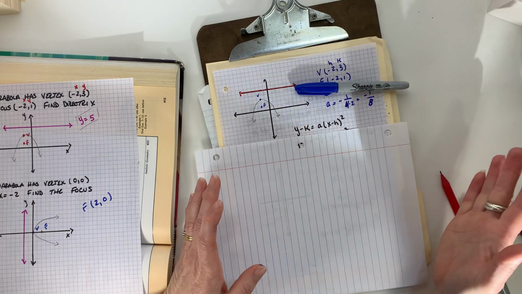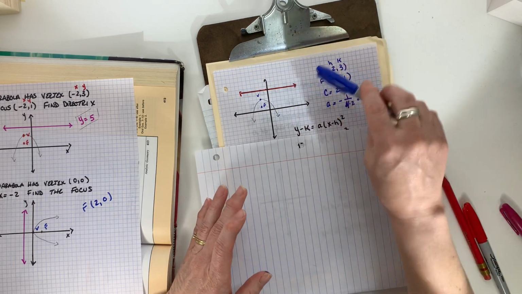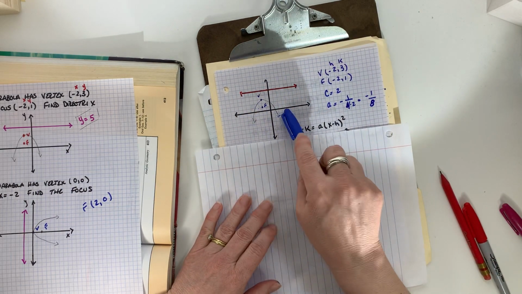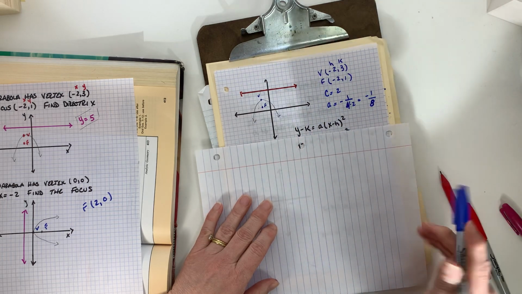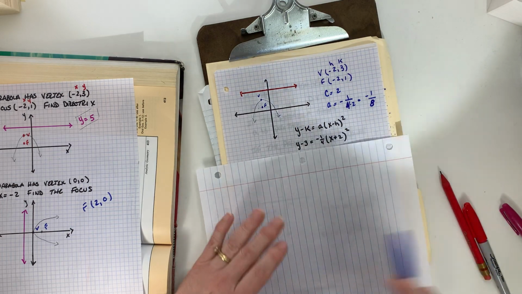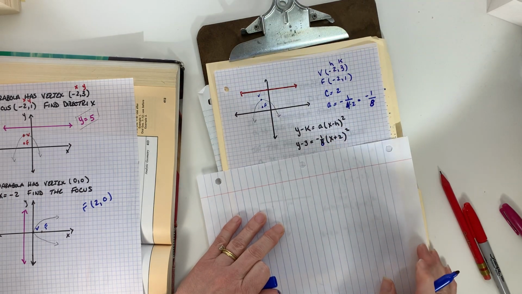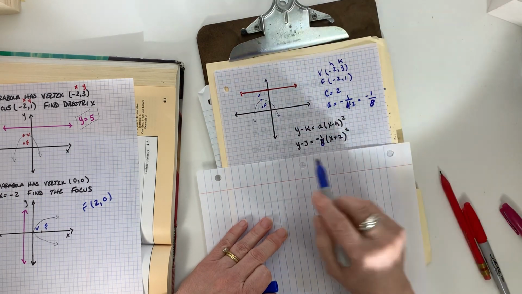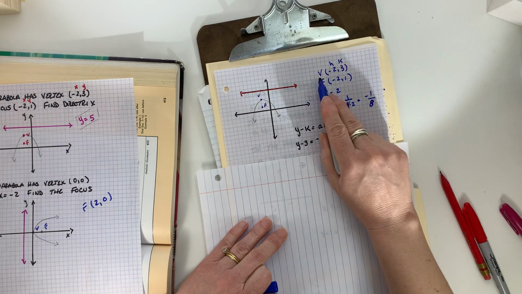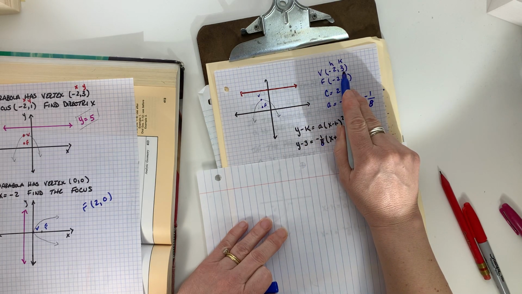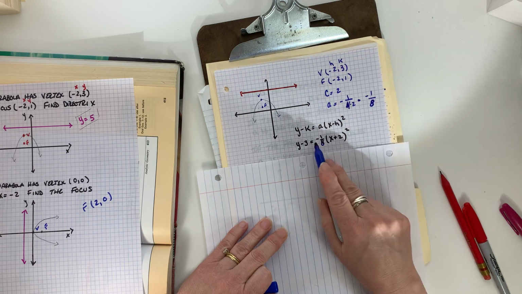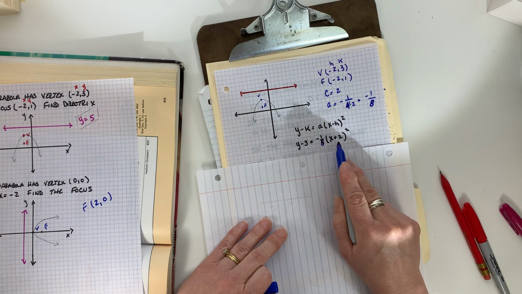Now it's time to start filling things in for our equation. And this is easy. The hard part is getting yourself organized and making the picture. I have to change this to an 8 because I made a careless mistake there. All right, so it's y minus k. So y minus 3 is equal to a, which is -1 over 8, parentheses x.